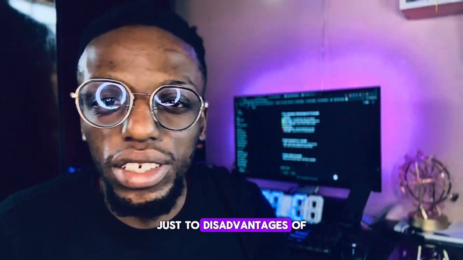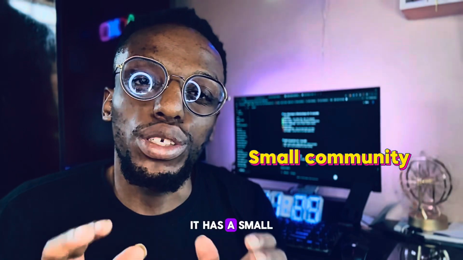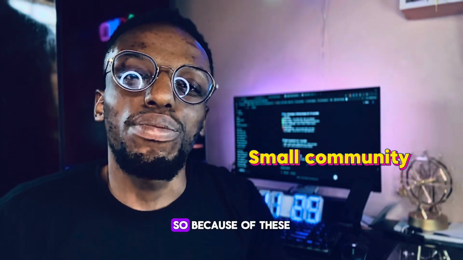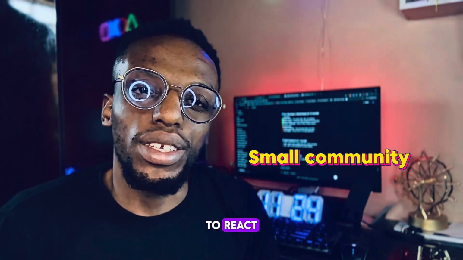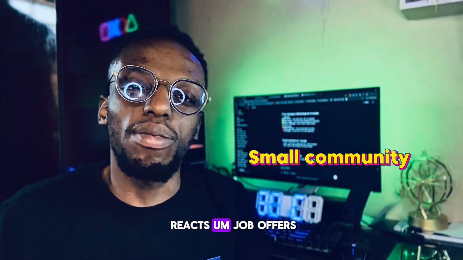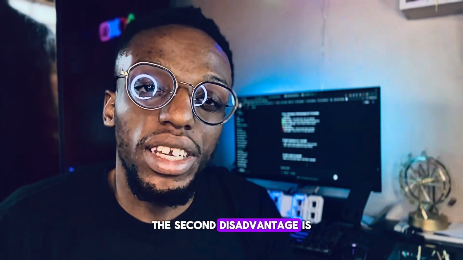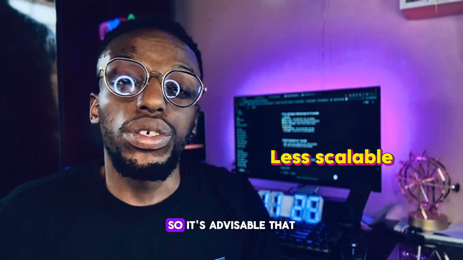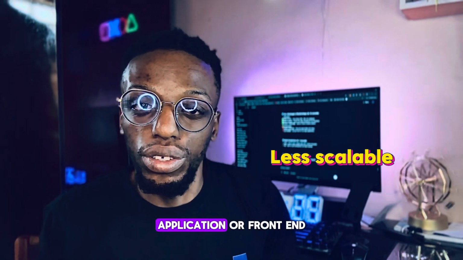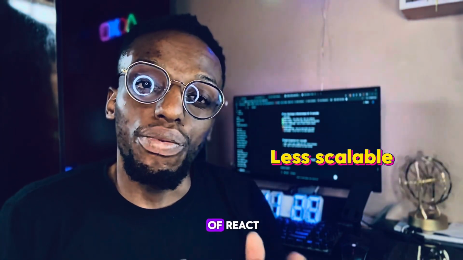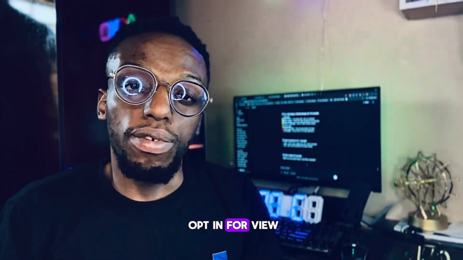Just two disadvantages of Vue. Number one is that it has a small community, so because of this you get fewer jobs compared to React. So we have more React job offers than Vue. The second disadvantage is that it is less scalable. So it's advisable that if you want to build a large application or a front-end project, you make use of React. But if you want to build something fast, something simple, you can opt in for Vue.